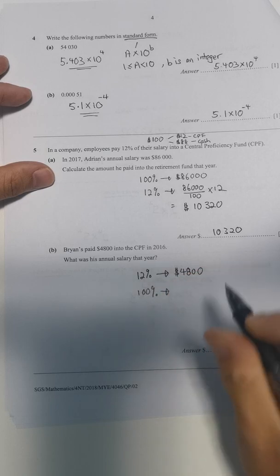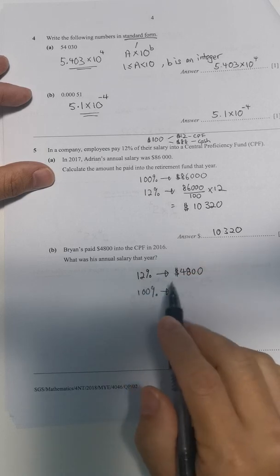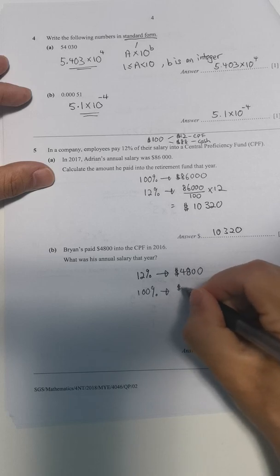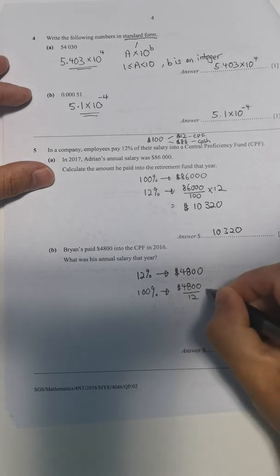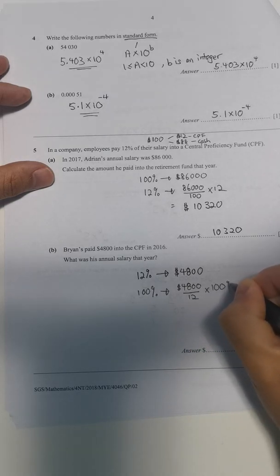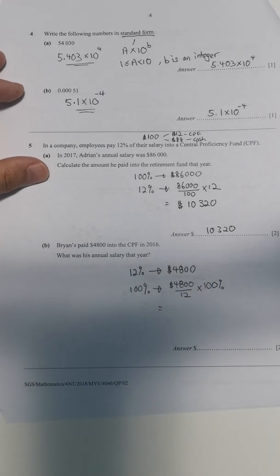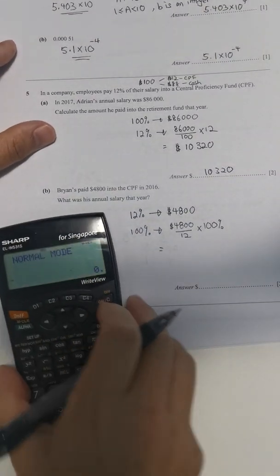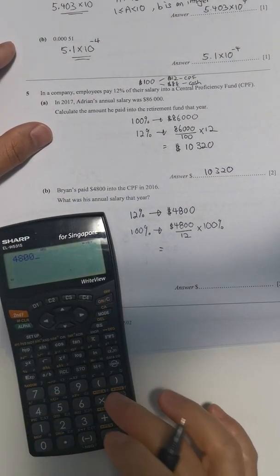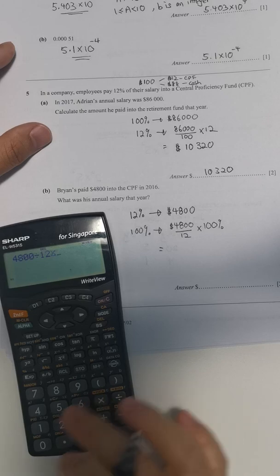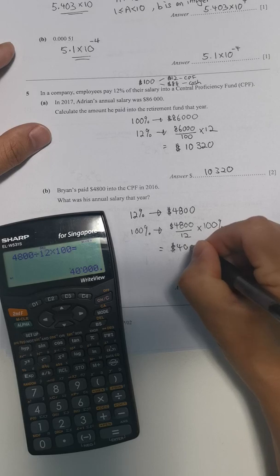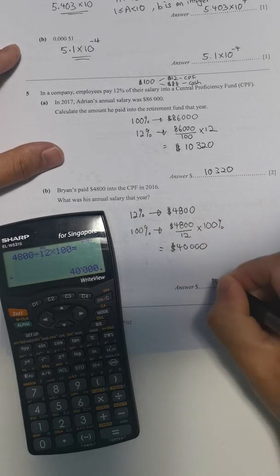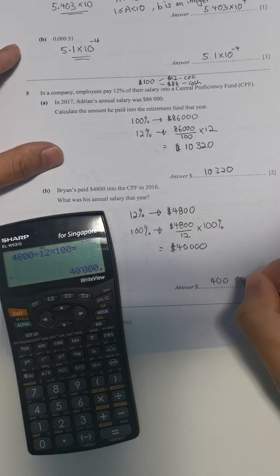So same thing, as practice, usually you will find 1% first. How do you find 1%? You take 4,800 divided by 12 and multiply by 100. Right, same thing. We use our calculator. 4,800 divided by 12 and multiply by 100. Okay, so Brian actually earned $40,000 in 2016.